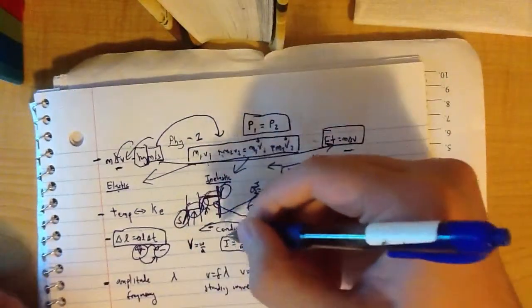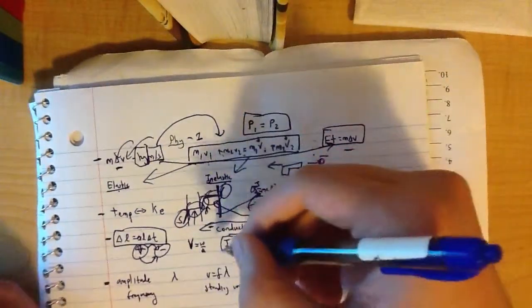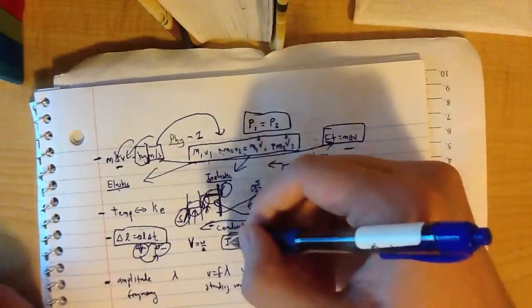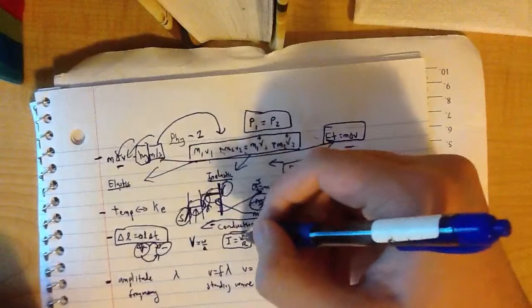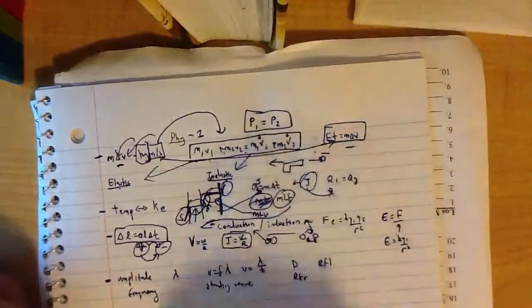We also get Ohm's law, the resistance law, which is I equals V over R, which means current equals voltage divided by resistance. Basic formula.